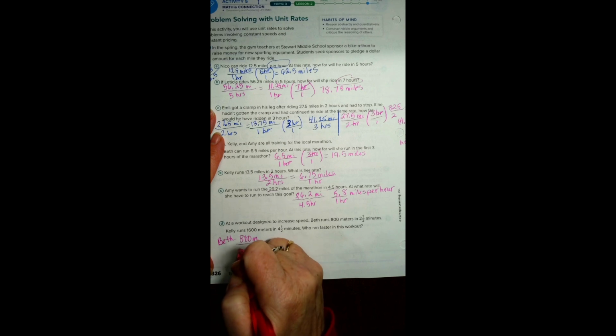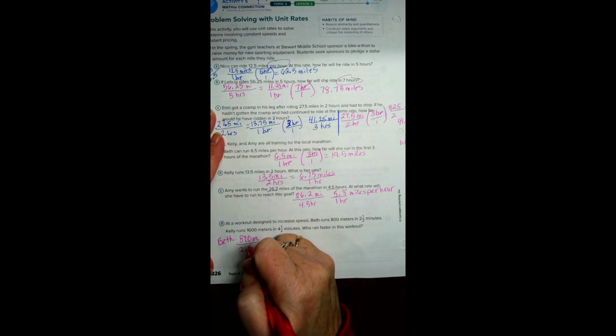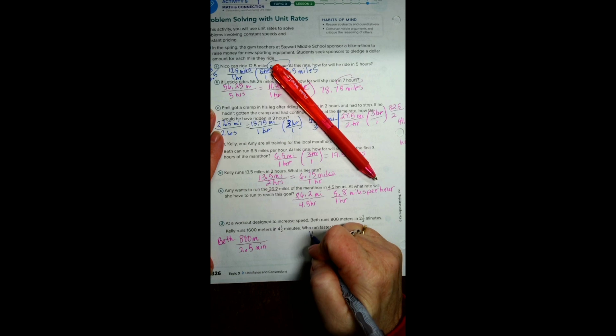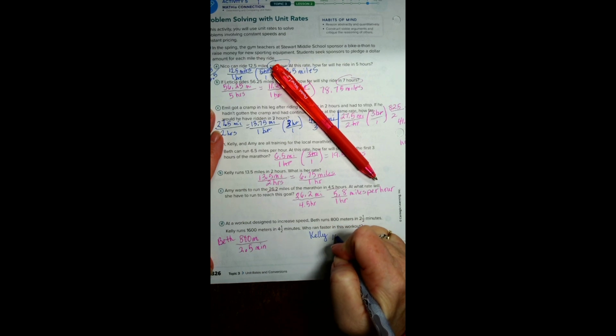Beth is 800 meters in 2.5 minutes. And then Kelly's, I'm going to do Kelly in a different color, is 1,600 meters in 4.5 minutes.